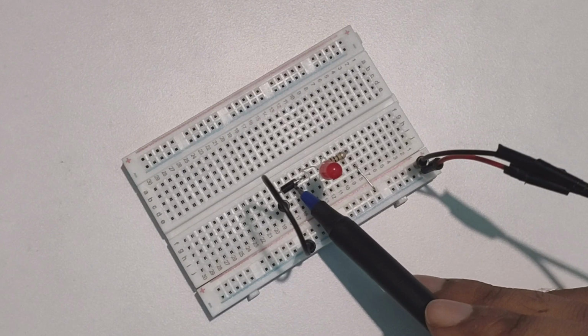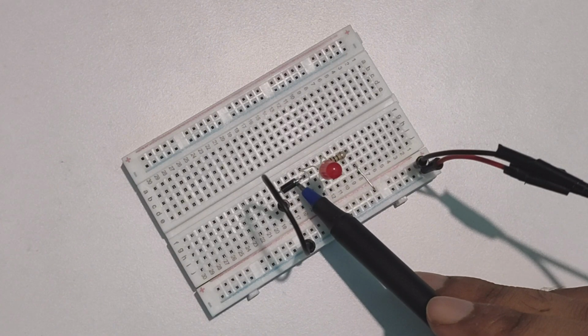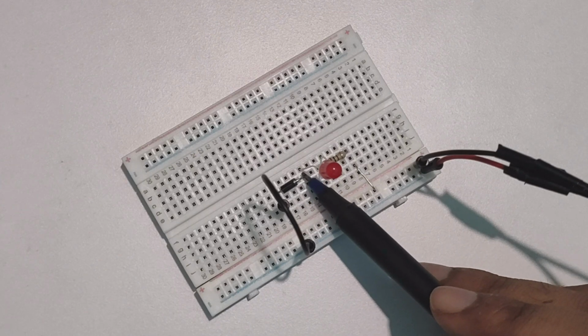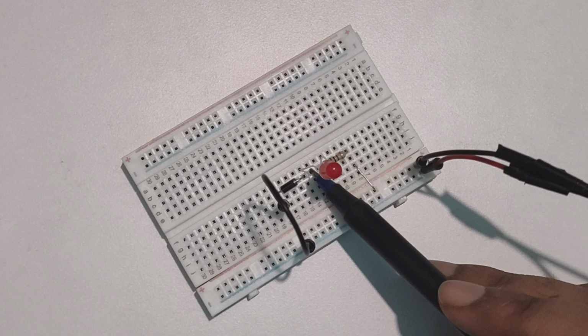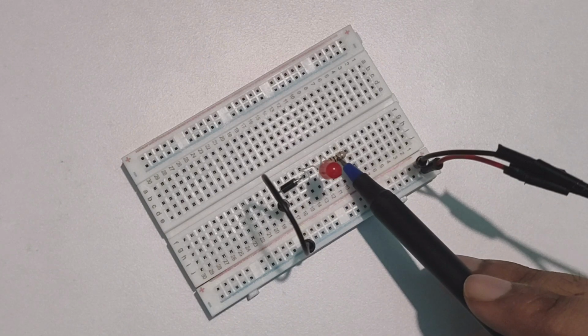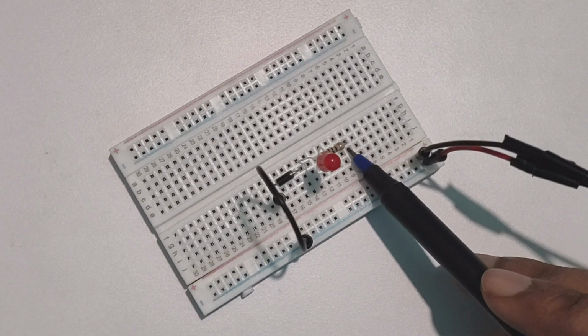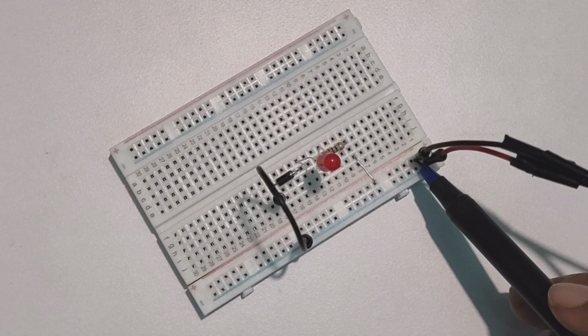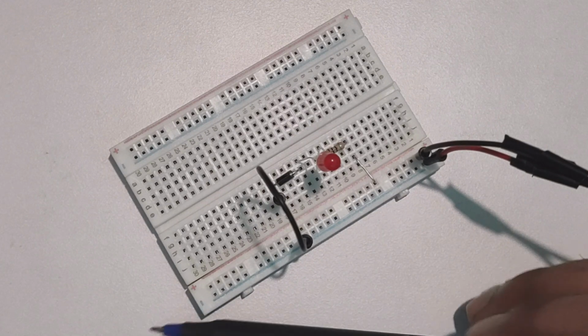That means this is the cathode and this is the anode of the LED. So the cathode of the diode is actually connected to the anode of the LED. That means both the PN junction diode and the LED, which is also a PN junction diode, are forward biased. The LED is connected via 1 kilo ohm resistance, then the 1 kilo ohm resistance is connected to the negative terminal of the battery. So this is the complete circuit. Now I am going to power it on.